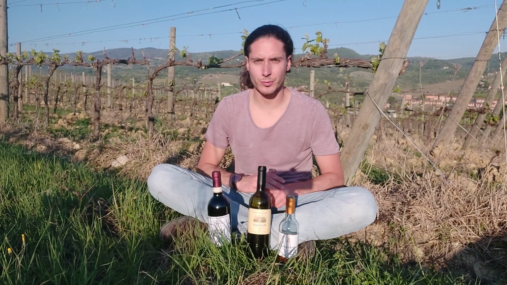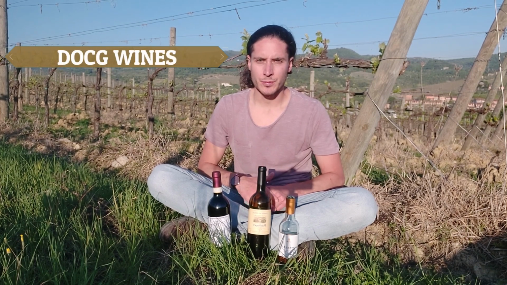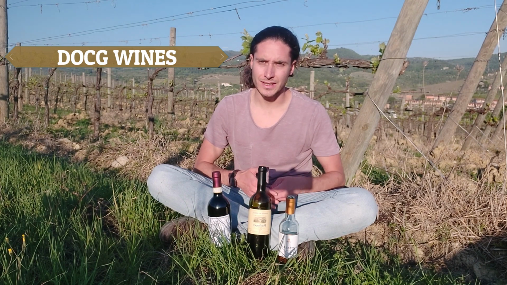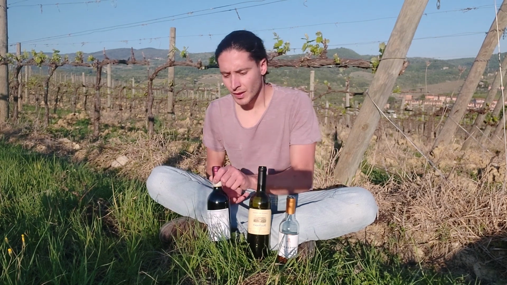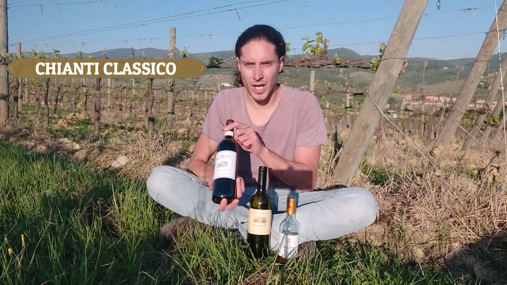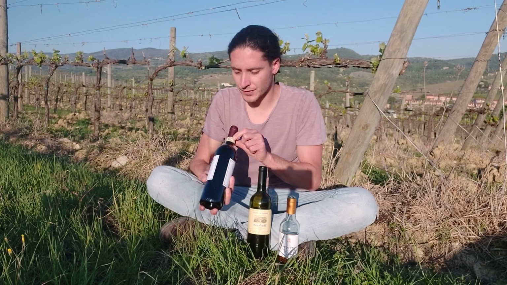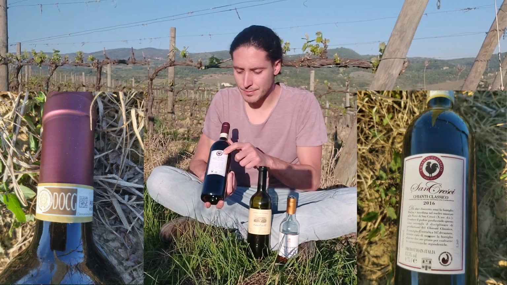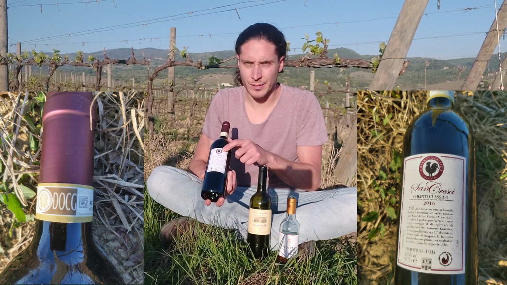DOCG wines are the top grade since they're the most regulated Italian wines. The producers have to test their wine every year and have many rules to follow. The DOCGs are truly the expression of certain areas. For example, I have for you a bottle of Chianti Classico, which is the main wine of my area in the heart of Tuscany. This is the DOCG denomination, that's where you find it. And in the back, you find the Black Rooster, the symbol of the Chianti Classico that you always have to find somewhere on the label.